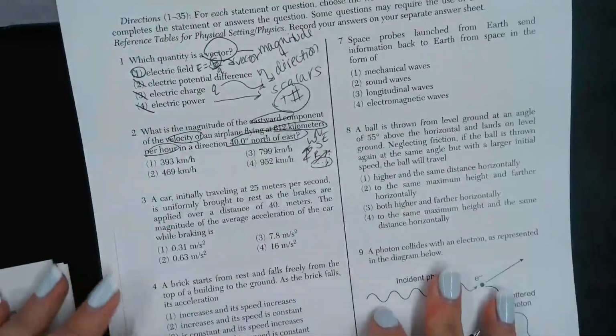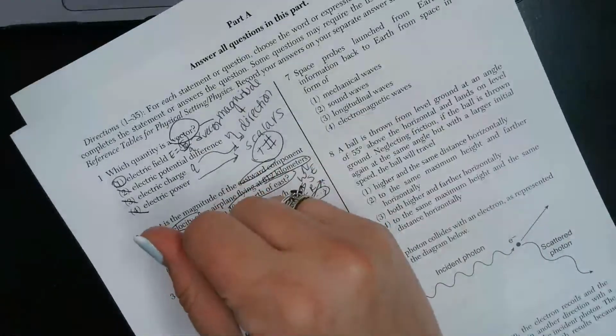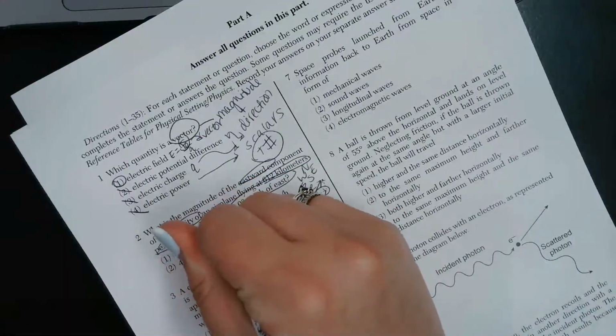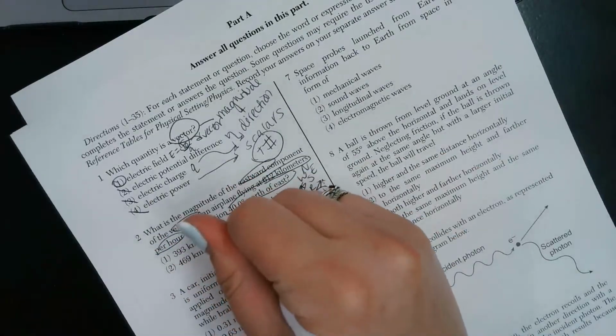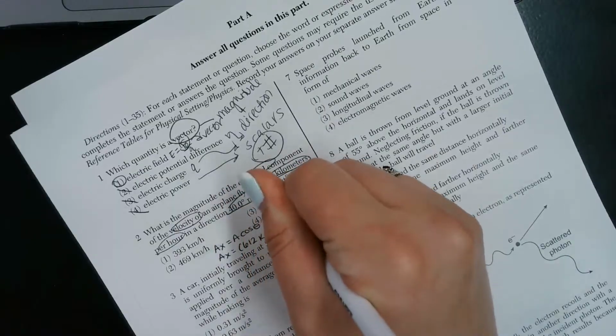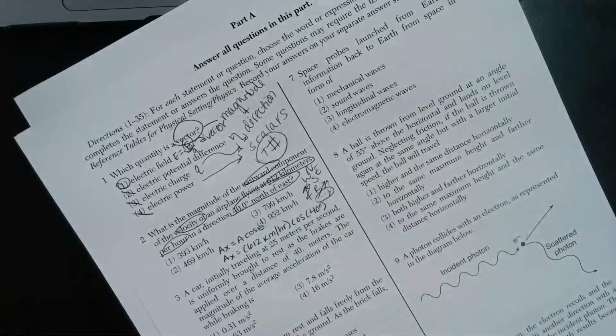And so remember, the horizontal corresponds to X, which is our cosine. So we have Ax equals A cosine theta. So Ax equals 612 kilometers per hour times the cosine of 40 degrees. Okay, let me get my handy dandy calculator.